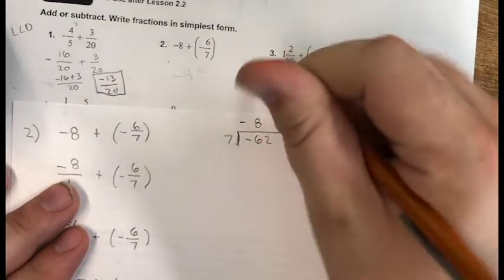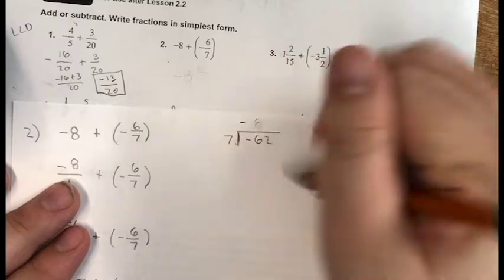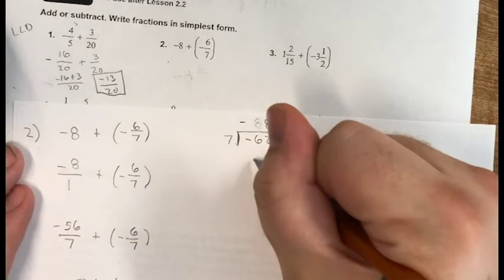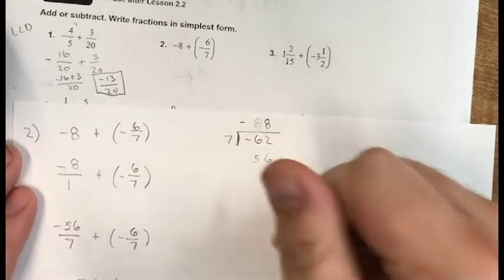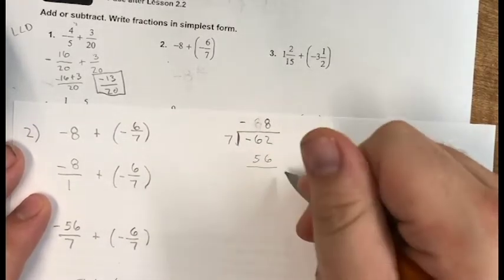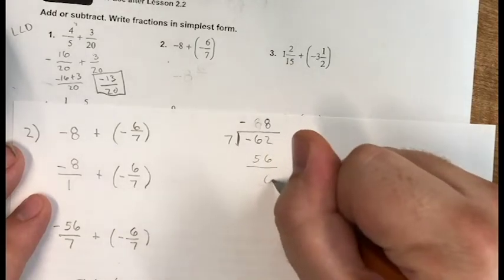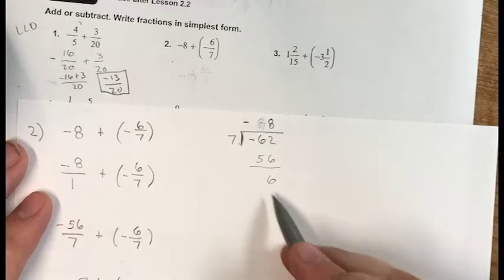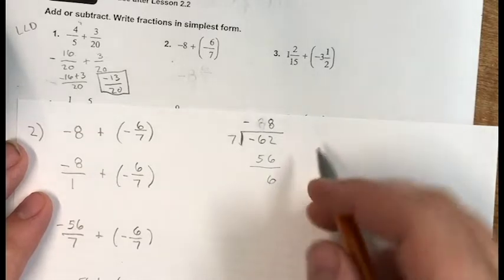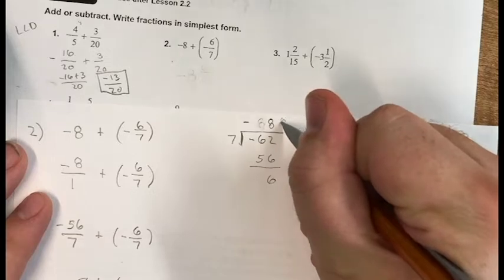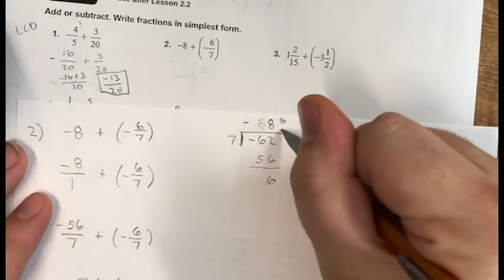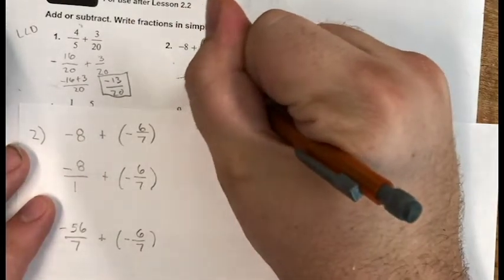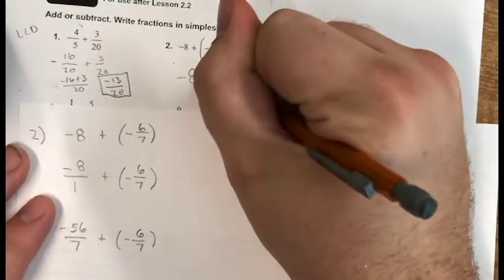It can go into it 8 times. All right? Oops, let me move that 8 over a little bit. It can go in there 8 times because I know that 7 times 8 is 56. All right? And then when I subtract 62 minus 56, I'm going to get 6, a remainder of 6. Well, here's the thing. This should be something that's reviewed. Since I know that my remainder is 6, I can just simply say that it's 6 as my numerator and that 7 is my denominator. So my answer is negative 8 and 6/7.